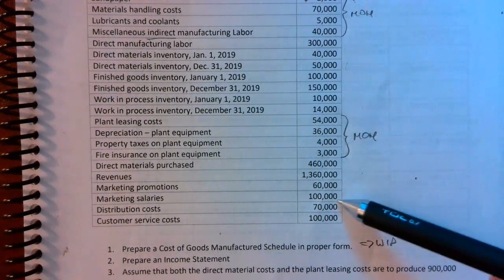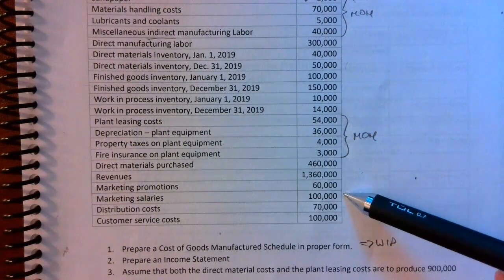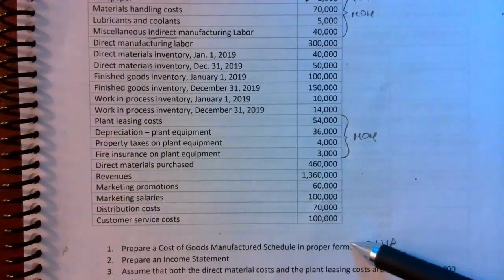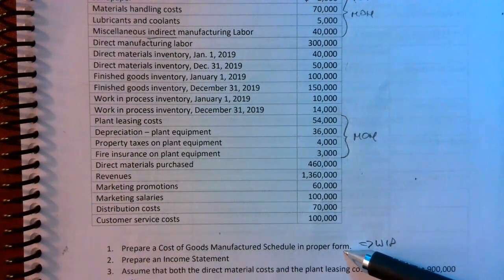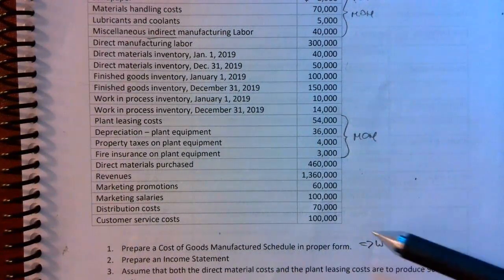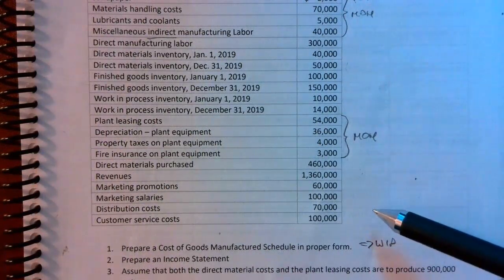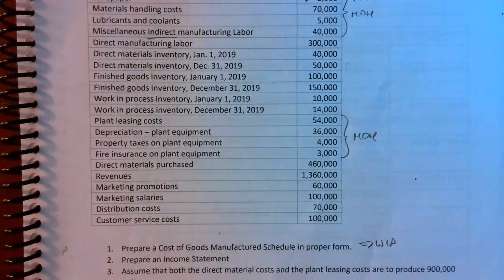So what we're going to do is the T accounts first, and I can only encourage you. It's asking for a cost of goods manufactured in proper form and then an income statement, but do the T accounts first because then you know where all your numbers are, and you're not going to miss anything. It's safe. You can go right to the finished thing if you want to, but if you make a mistake, I can't really help you then.